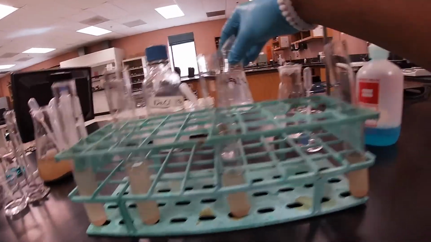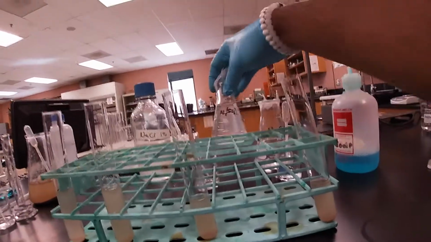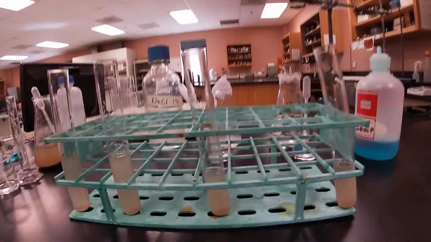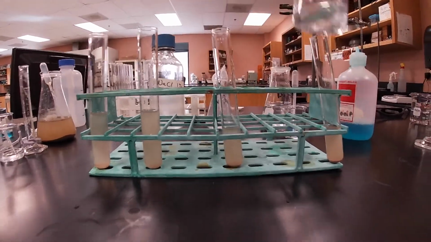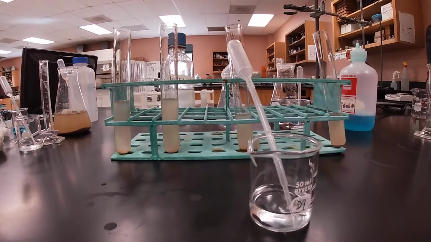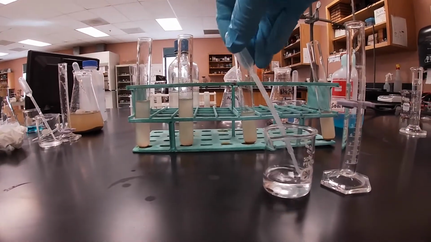Now we're gonna get our aluminum sulfate solution. So, get our beaker with our sample in it. I'm gonna measure out 5 milliliters.